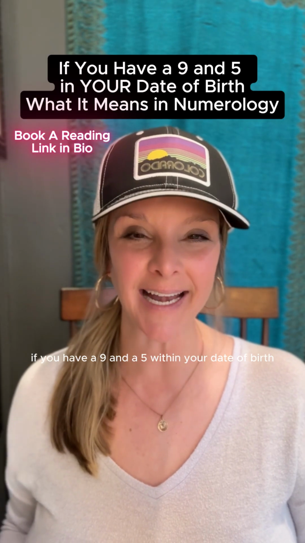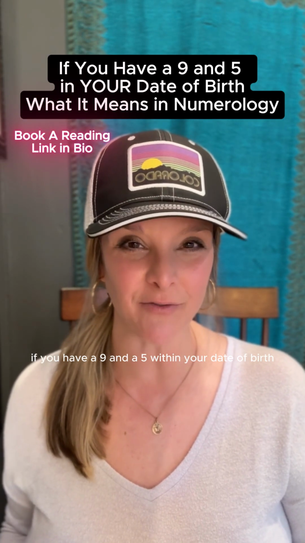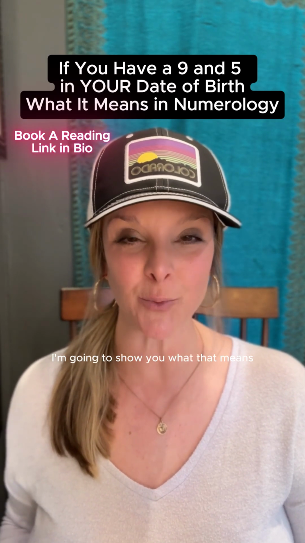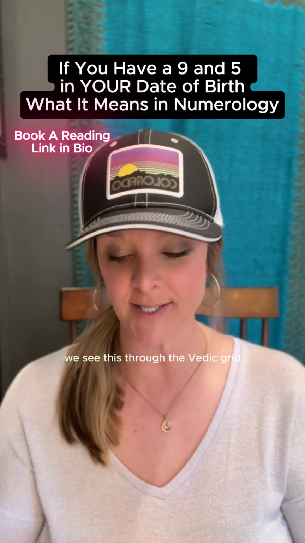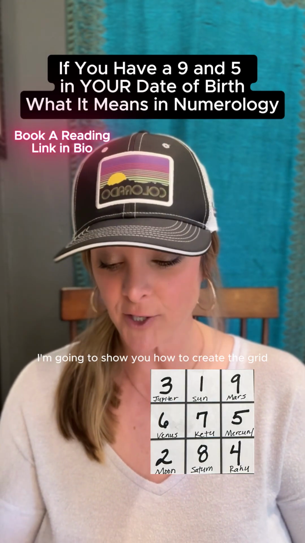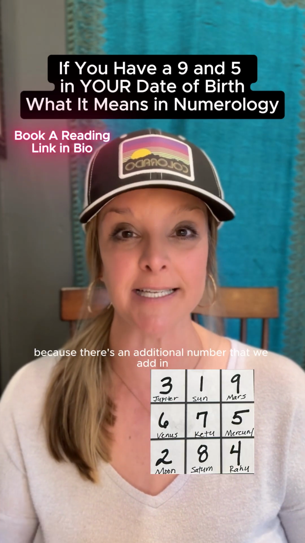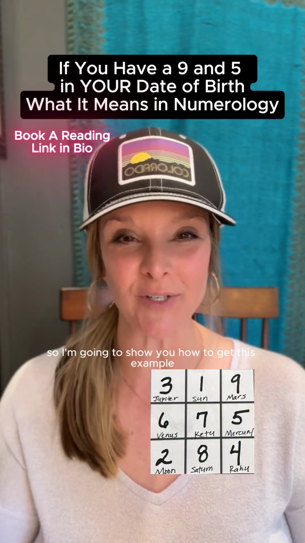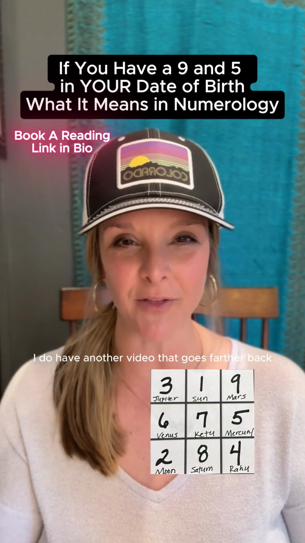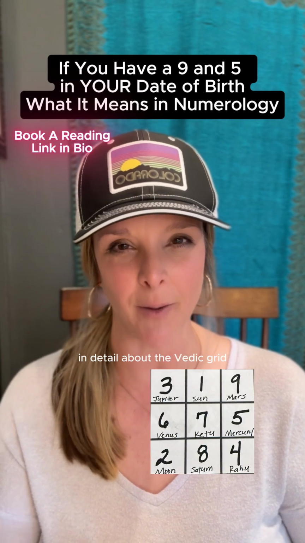If you have a 9 and a 5 within your date of birth, I'm going to show you what that means within Vedic numerology, because it means something very specific. We see this through the Vedic grid. I'm going to show you how to create the grid, because there's an additional number that we add in. And so I'm going to show you how to get this example date of birth into the grid. I do have another video that goes farther back in detail about the Vedic grid.